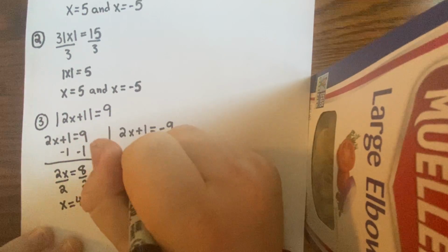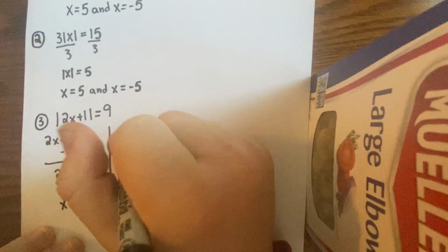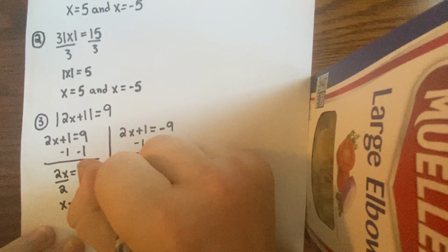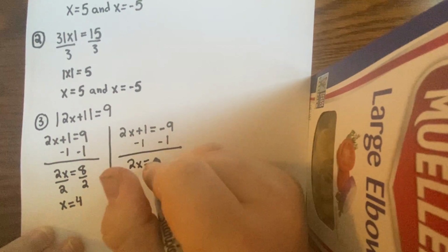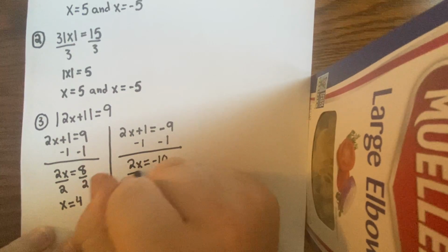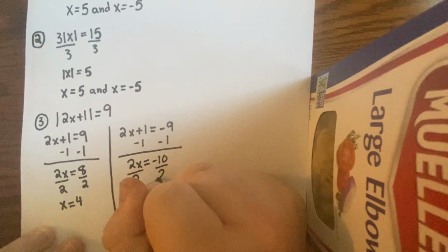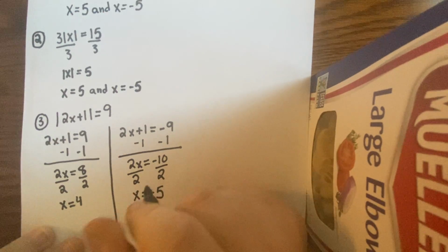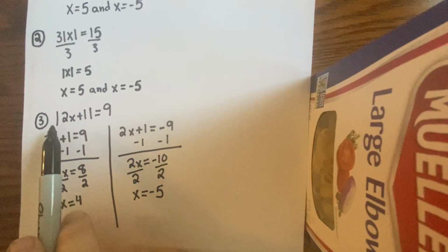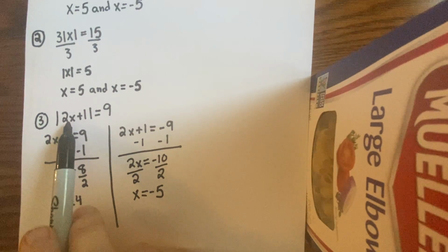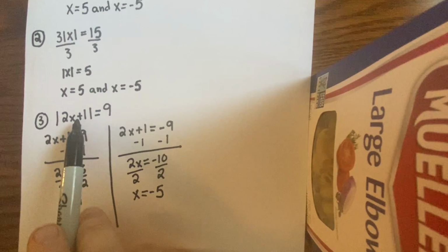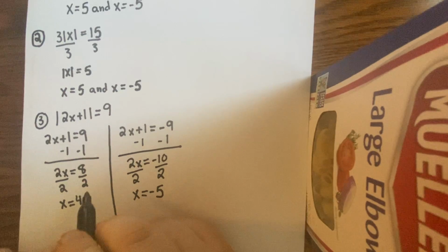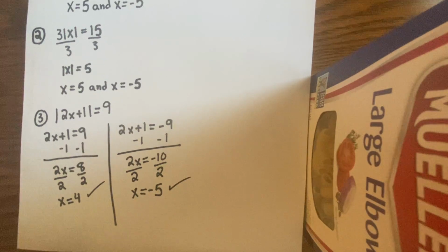And we do the same thing for this one. We got a two-step equation. We subtract 1 from both sides, and we get 2x equals negative 10. We divide both sides by 2, and we get x equals negative 5. And we can check this one too. 2 times negative 5 is negative 10, plus 1 is negative 9. The absolute value of negative 9 is positive 9. So both of these answers checked out.